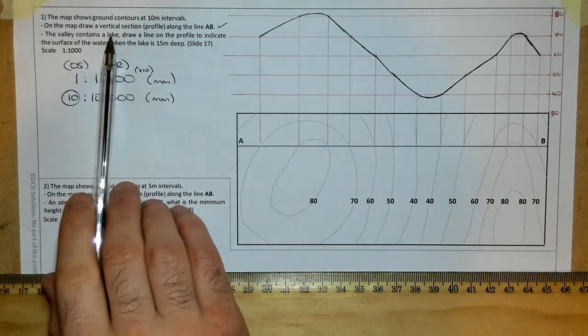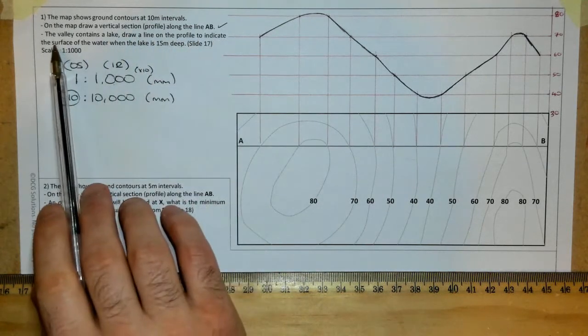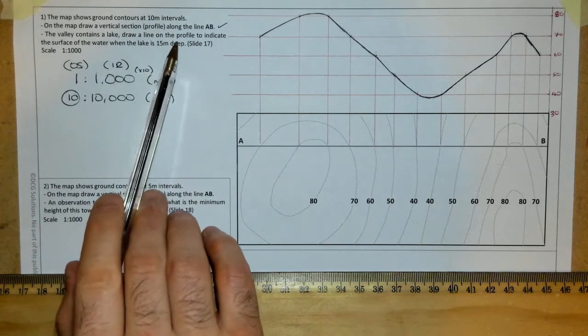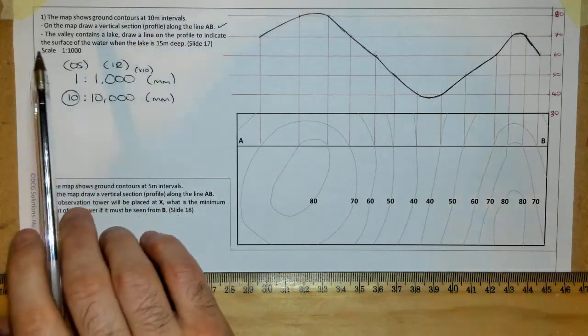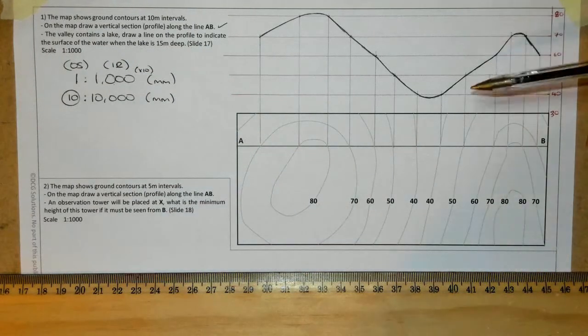The valley contains a lake. Draw a line on the profile to indicate the surface of the water when the lake is 15 meters deep. So it's just using a little bit of common sense here, but essentially what they're asking us to do is draw a line across in the valley when the lake is 15 meters deep.